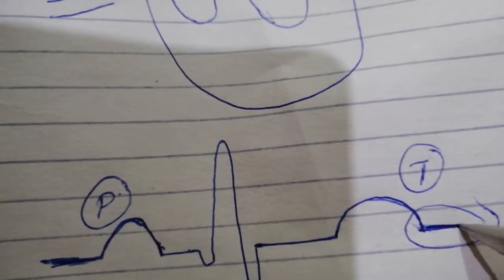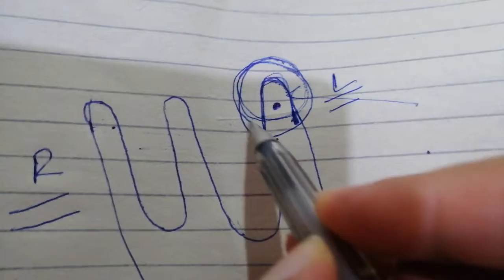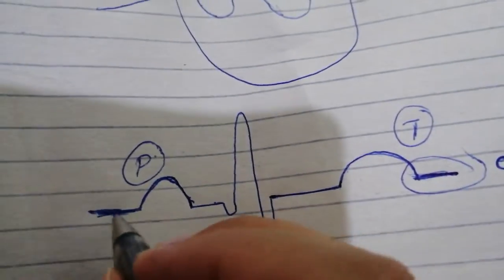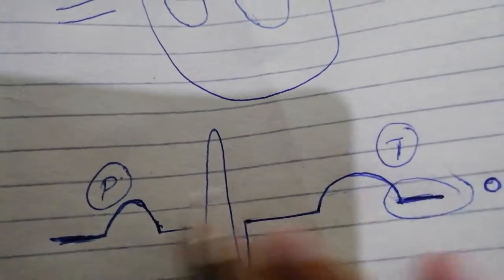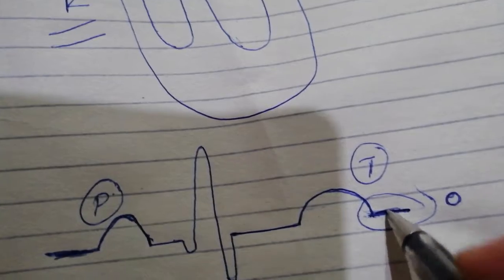Return to baseline level will not happen at the TP segment, because there will be one part that will always be depolarized. It will always be sending out a vector, so baseline will not be achieved. Now this is a bit difficult to tell if there is an elevation at this point or not, which would be a current of injury.